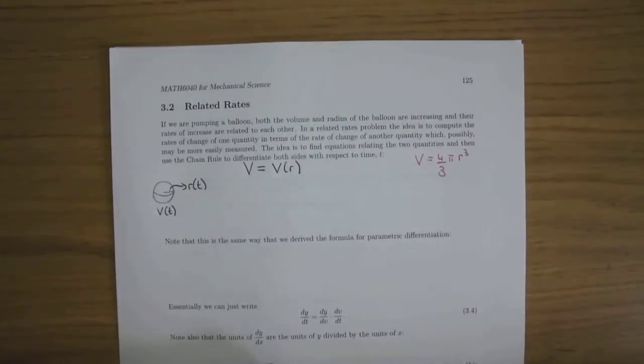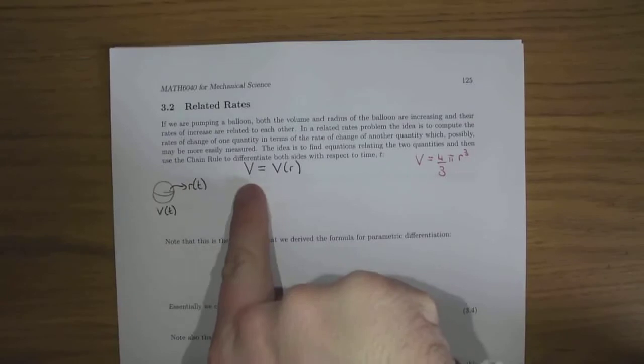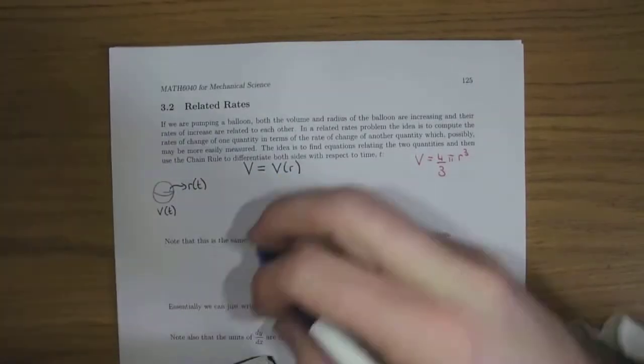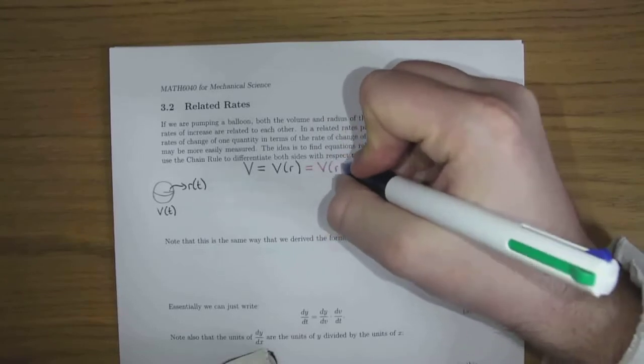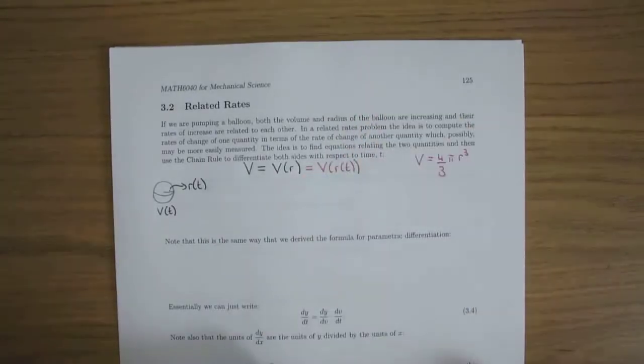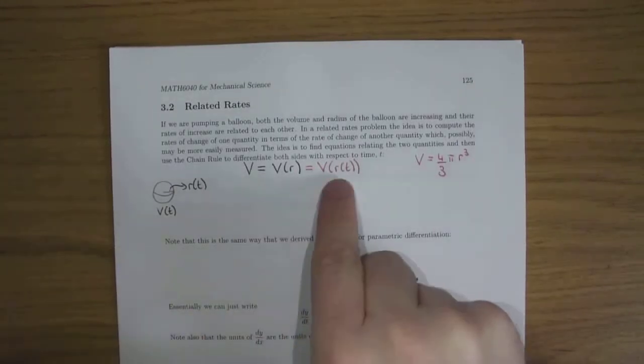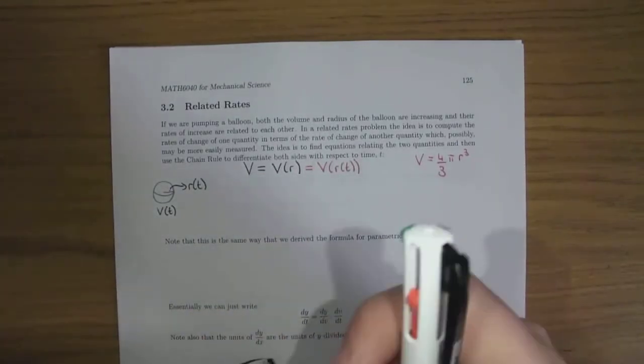But in this question, what we have is that the volume depends on the radius, but the radius depends on the time. And what we can do is we can just differentiate both sides with respect to t and just see what happens.